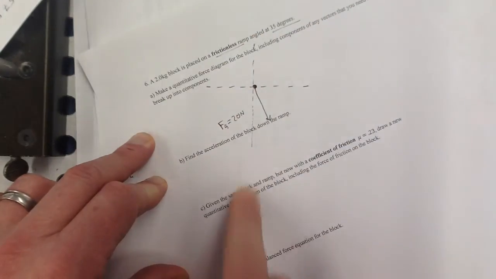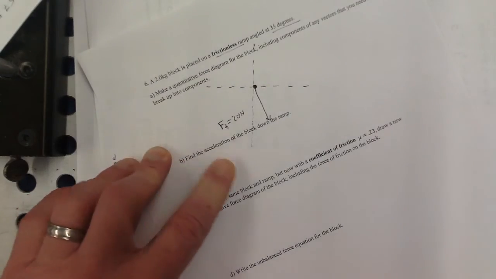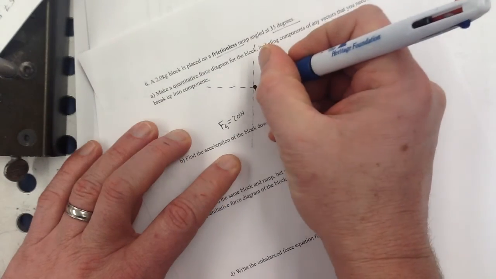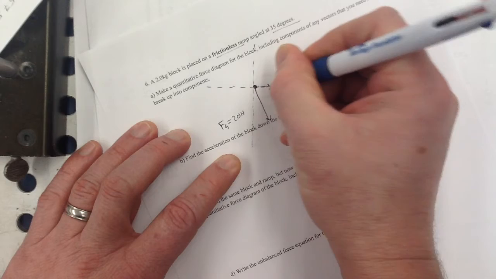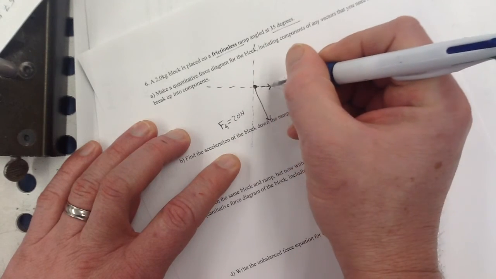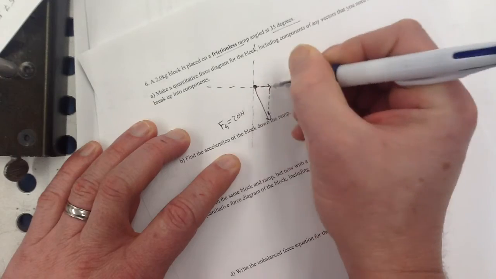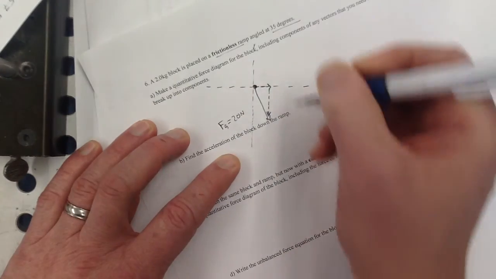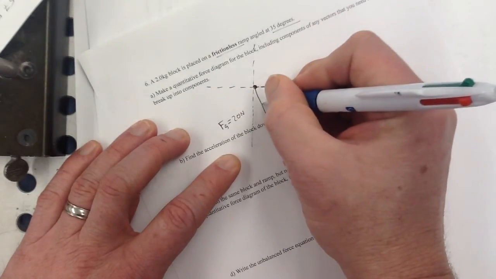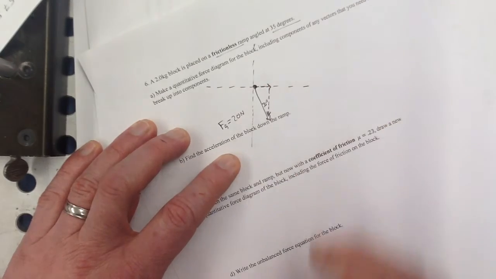I'm going to make my perpendicular, my y-axis, and then the first thing I'm going to do is go ahead and break this up, just like I'm plotting a point, over x, straight down y, and my 35 degrees to be down here.